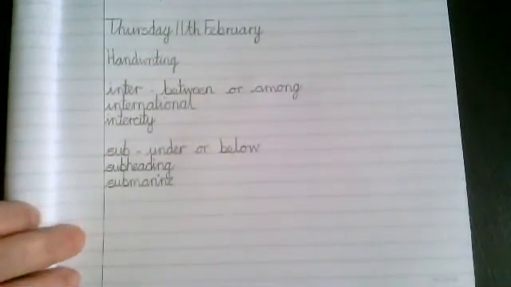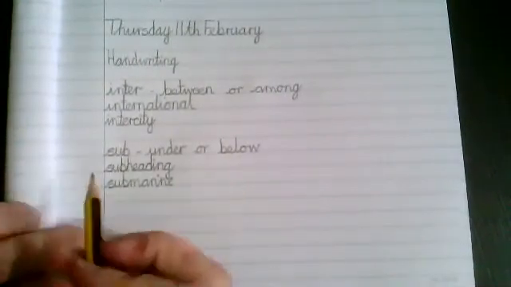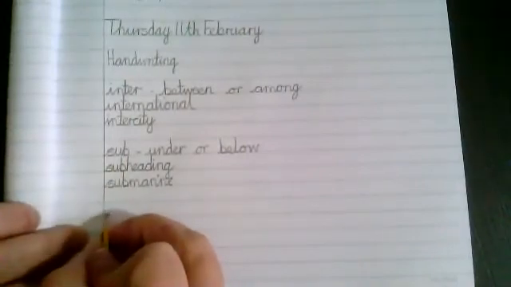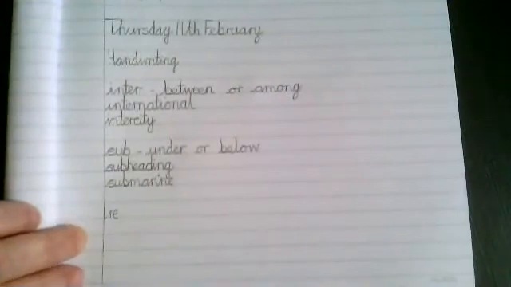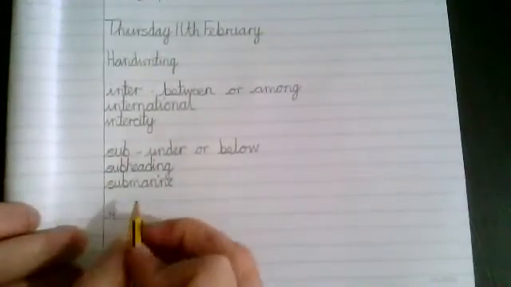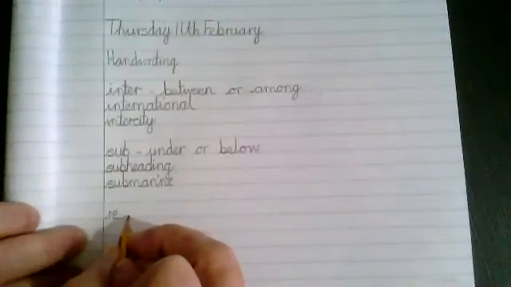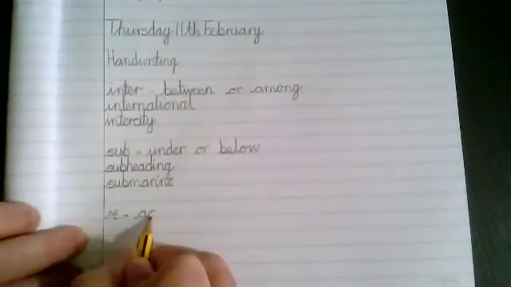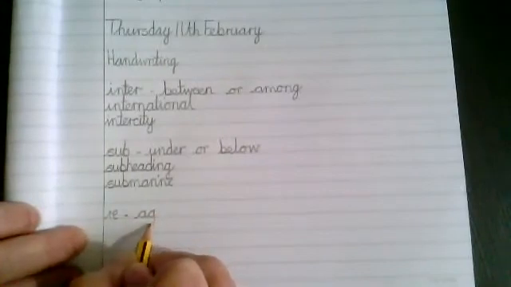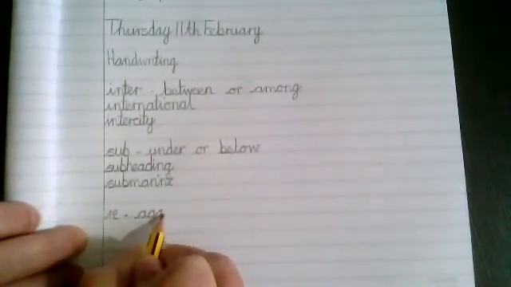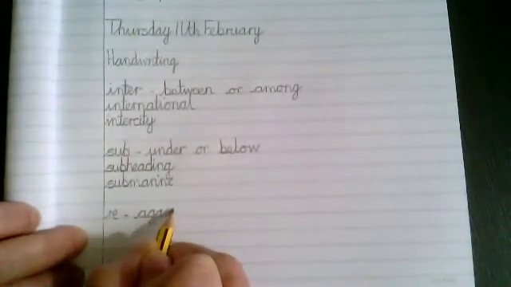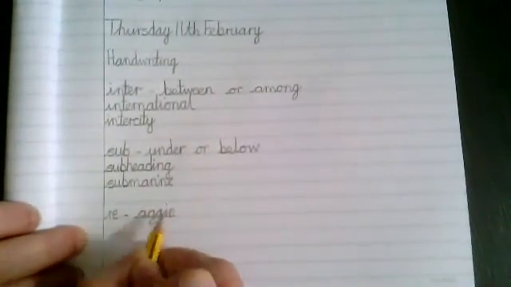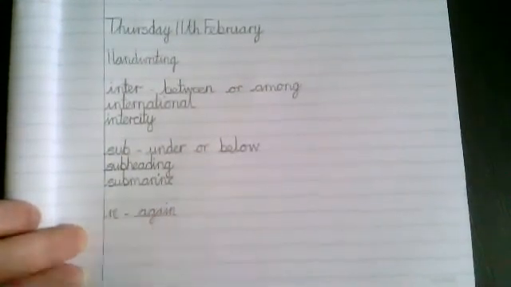And our last prefix is re. Little R, little E. And that means again or back. We're just going to write the meaning at the side of that. So that means again. And the letters are the same size, all sat on the line. Again.